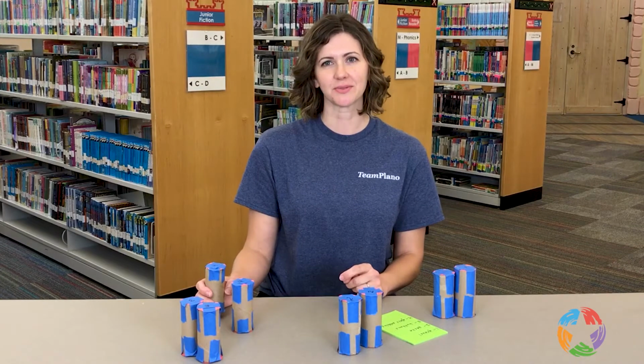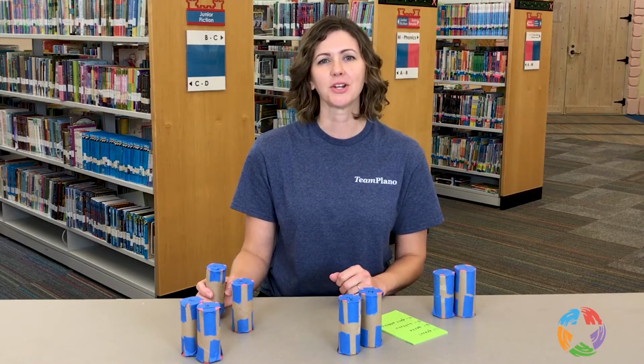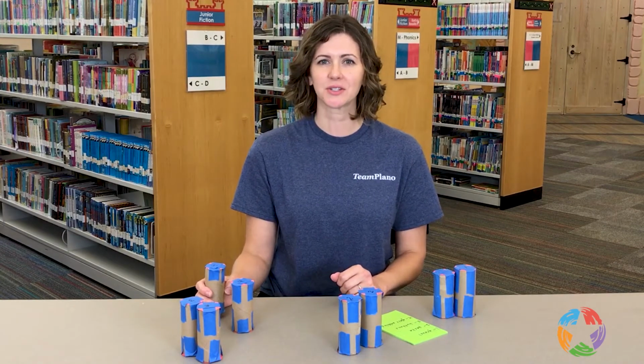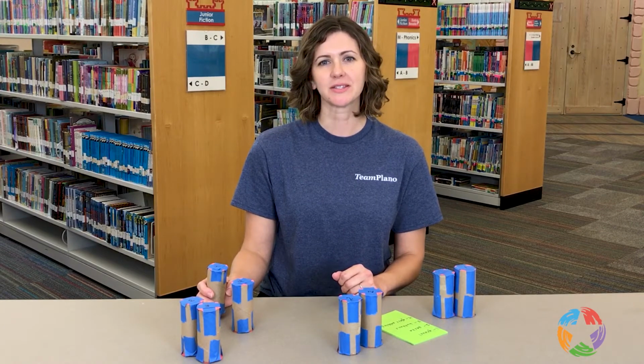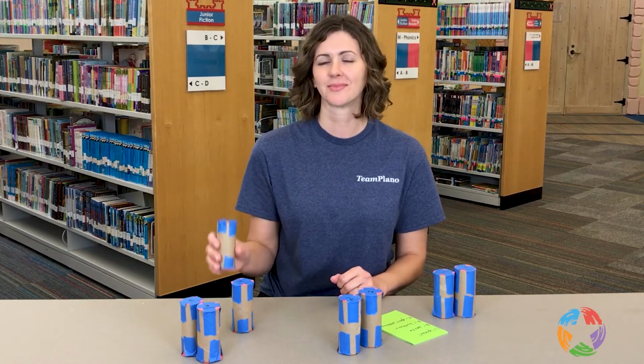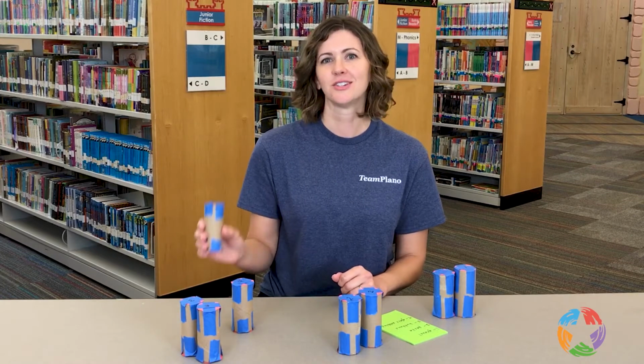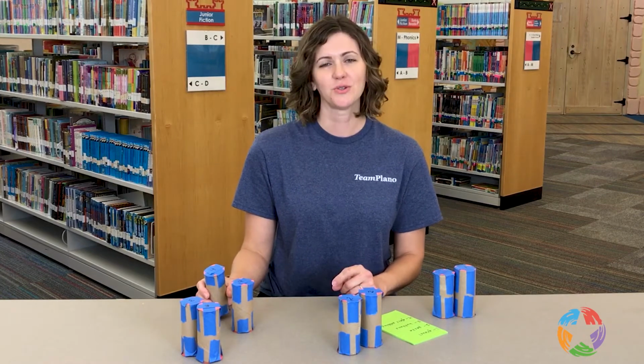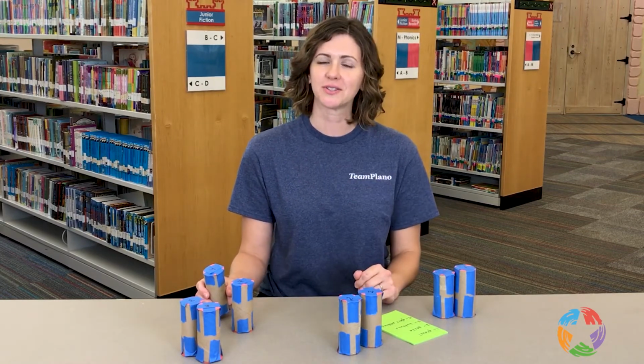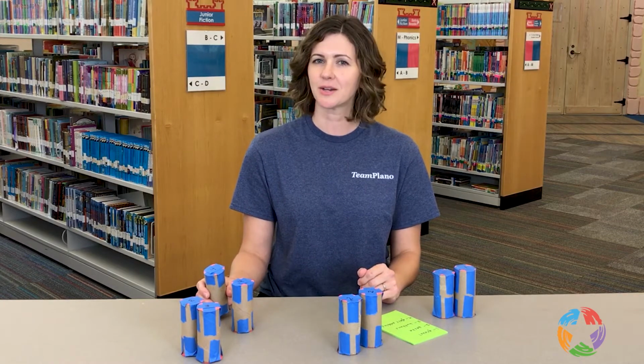Now that you've made your sound sticks, it's time to shake it up. Encourage your child to shake each stick and describe what they hear. Have them shake the stick up and down and side to side to explore different sounds. Using only their ears, invite your child to match the pairs of sound sticks that sound alike.